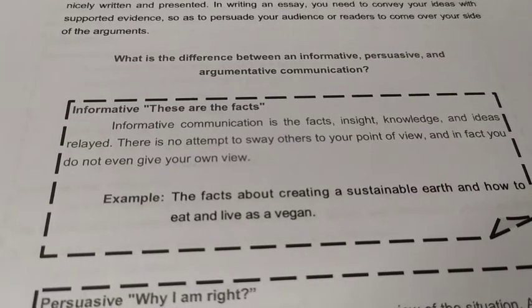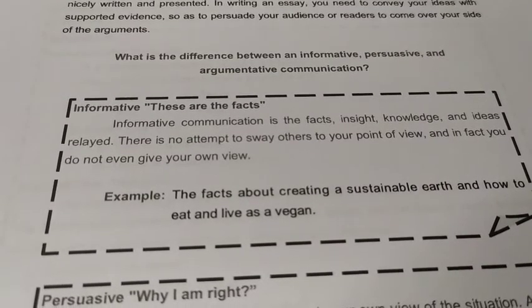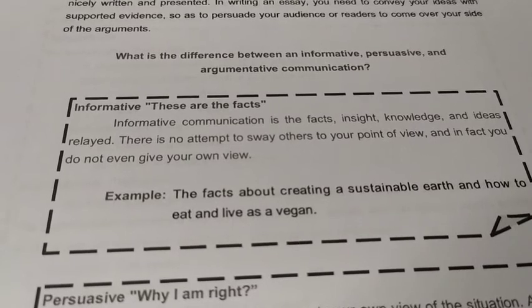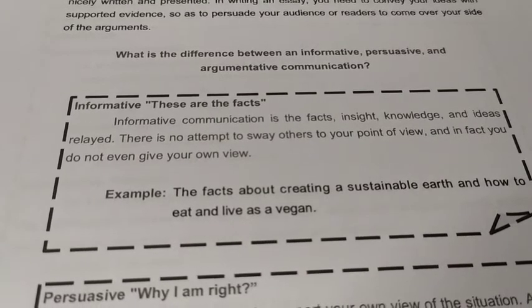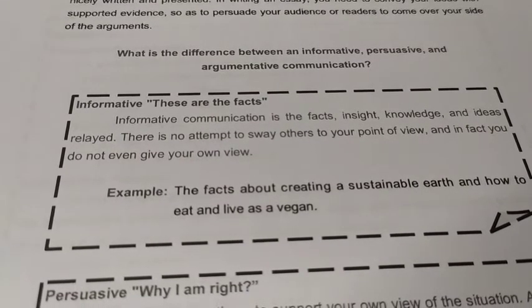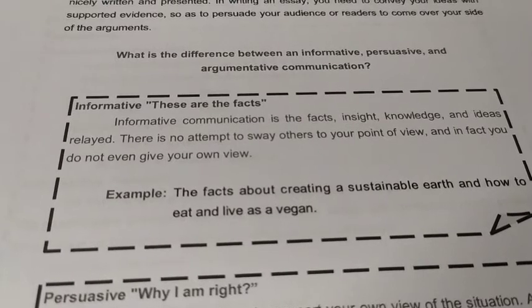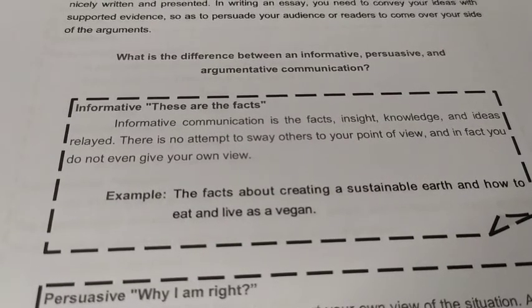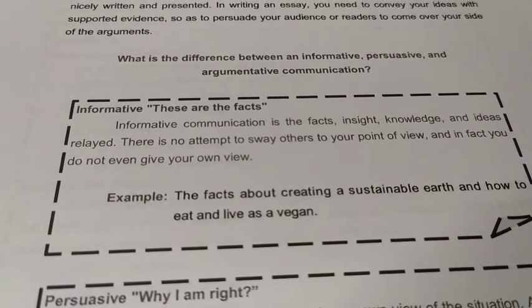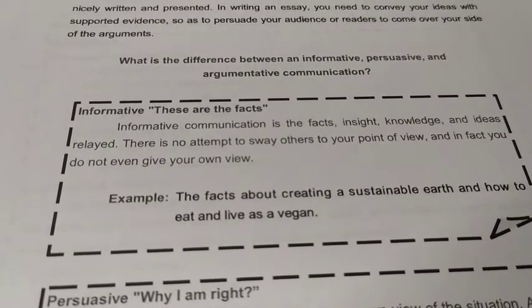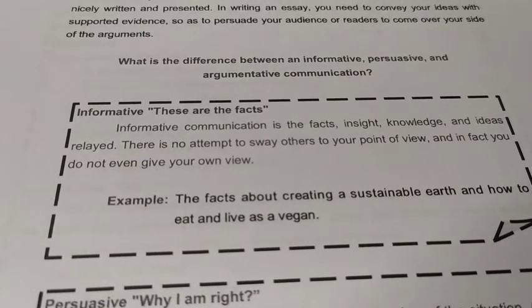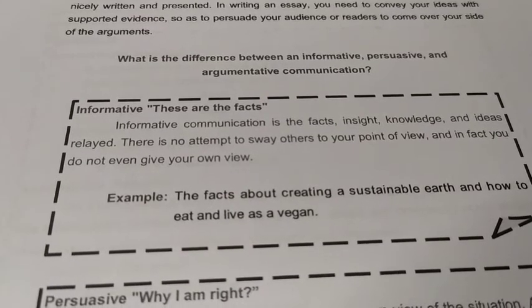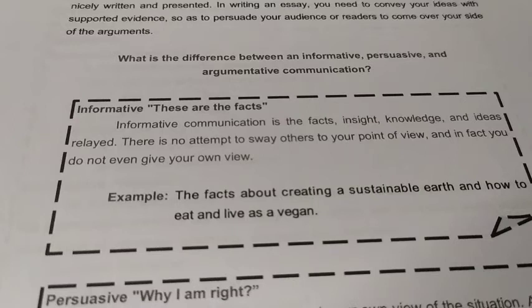Informative communication is the facts, insight, knowledge, and ideas relayed. There is no attempt to sway others to your point of view, and in fact, you do not even give your own view. An example is the facts about creating a sustainable earth and how to eat and live as a vegan. We can also consider as an example of informative the COVID-19 updates.